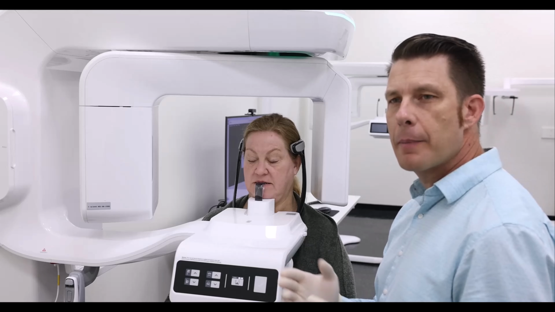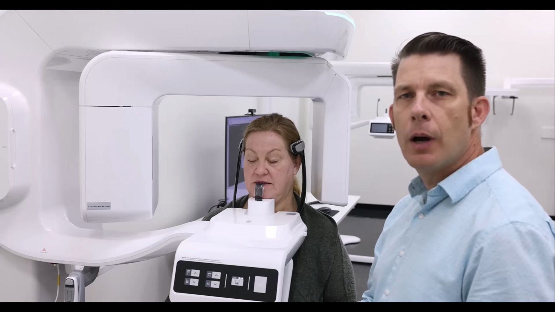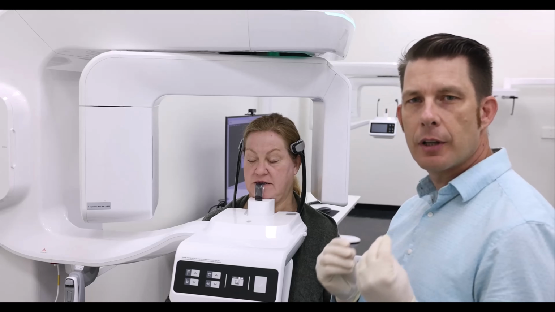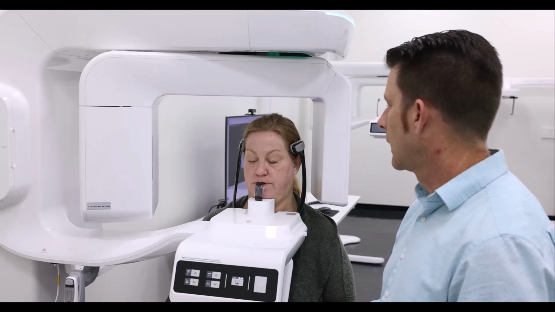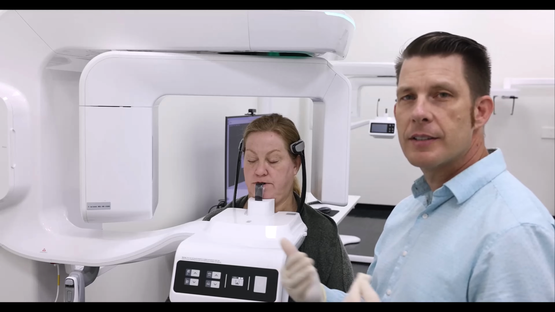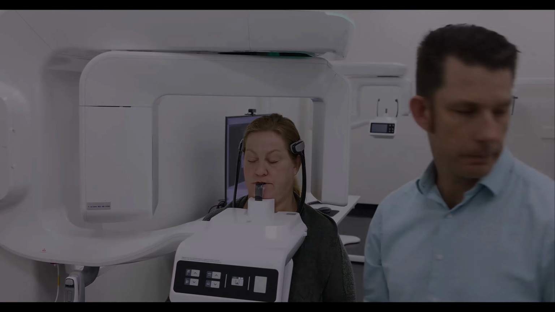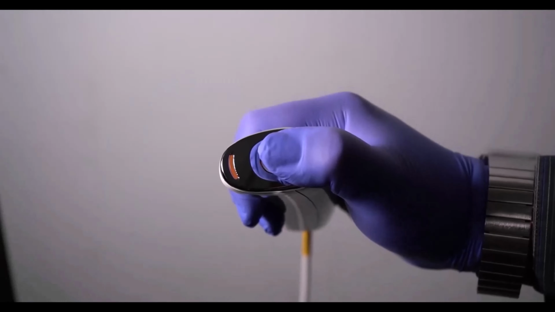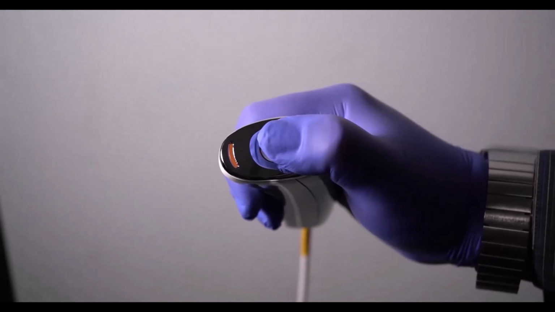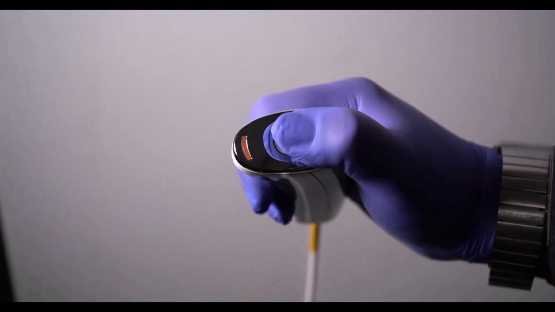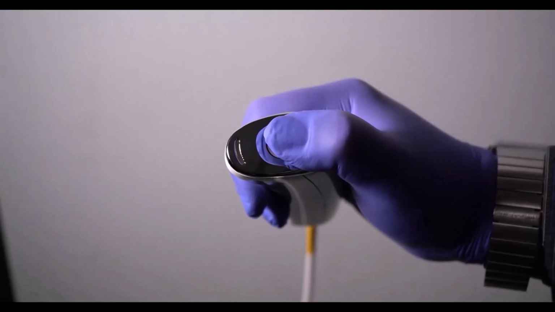The other thing with panoramic capture is I want to have the patient close their lips around the bite stick. Go ahead and swallow and keep the tongue flat to the roof of the mouth. Hold that position. We're going to go ahead and step out of the room and take our image. Hold the button on the acquisition trigger switch, which will turn yellow when exposing. Hold the button until the image acquisition is fully complete.